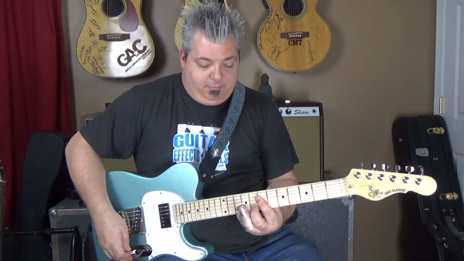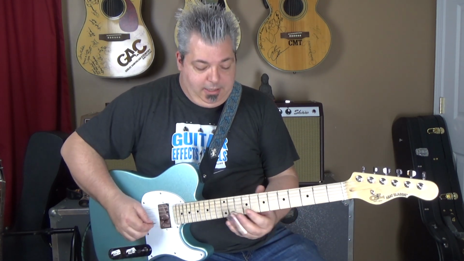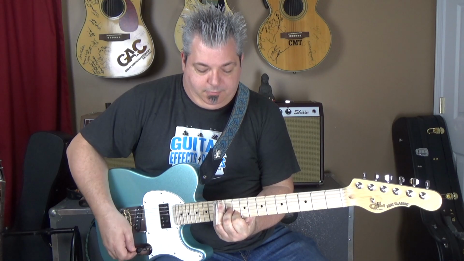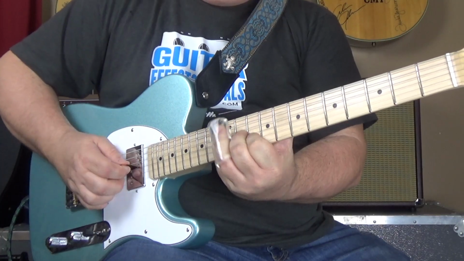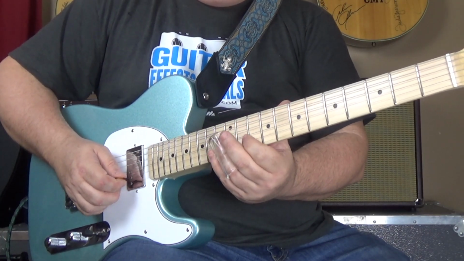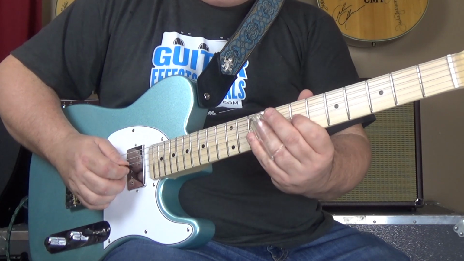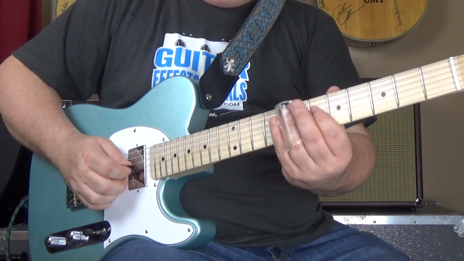You can do something like that. I'm using mainly the D pentatonic, and then I'm using this D bar chord. Muting becomes very important in standard tuning.